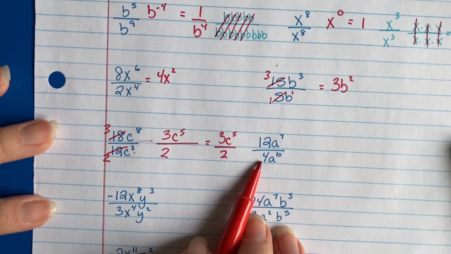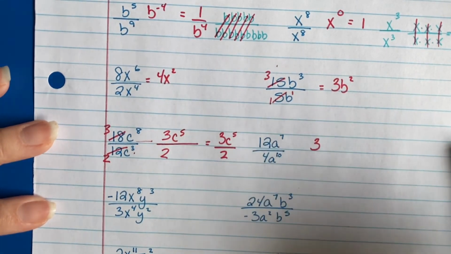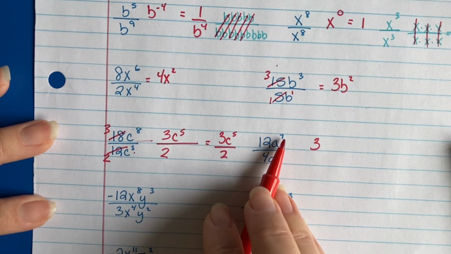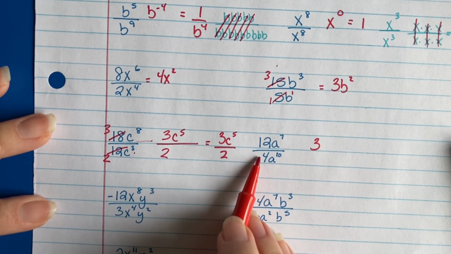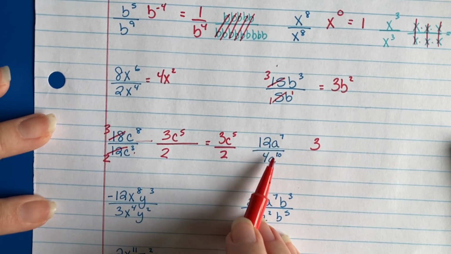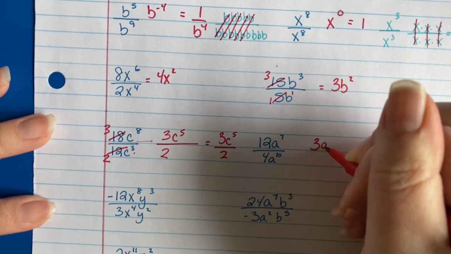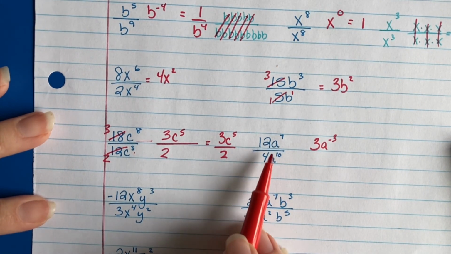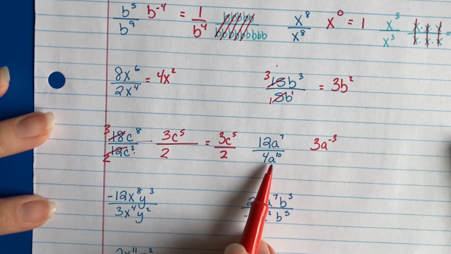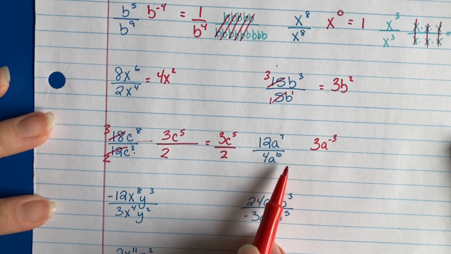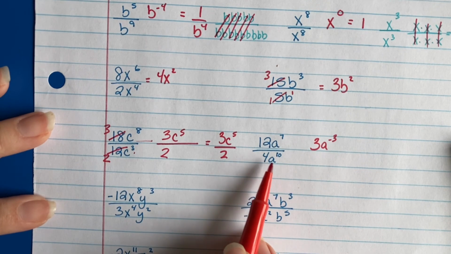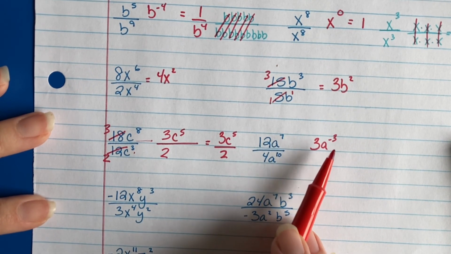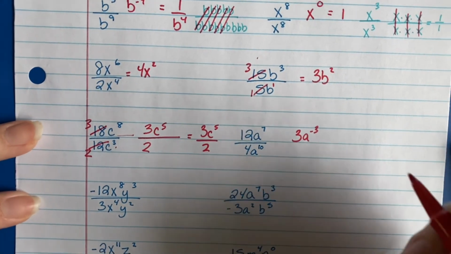12 divided by 4, that's just going to be 3. A to the 7th over a to the 10th. Okay, so we can see this is going to be 7 minus 10, which will be a to the power of negative 3. The other way you can look at it is the 7 a's on top are going to cancel out with 7 of the a's on the bottom, leaving 3 a's on the bottom. So remember, we should change the negative exponent.